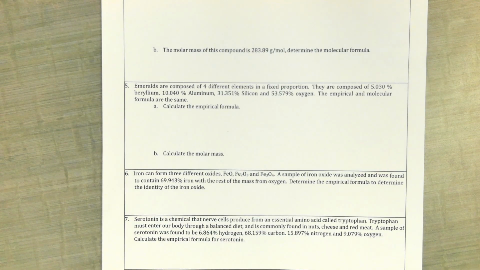Number 5, emeralds are composed of 4 different elements in a fixed proportion. So again, it gives you percents. Convert those percents into grams. So 5.030% becomes that in grams of beryllium. Divide by the mass of beryllium to get to moles of beryllium. And do that for aluminum, silicon, and oxygen. Look at which number is the smallest mole number between those 4 elements. Divide everything by that smallest mole number.